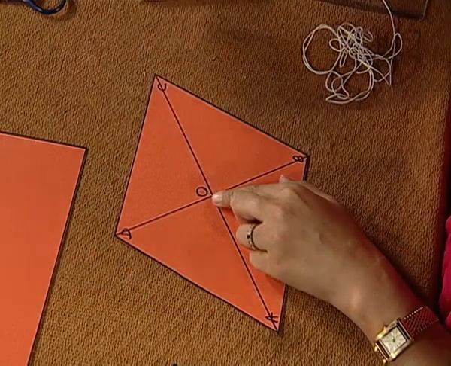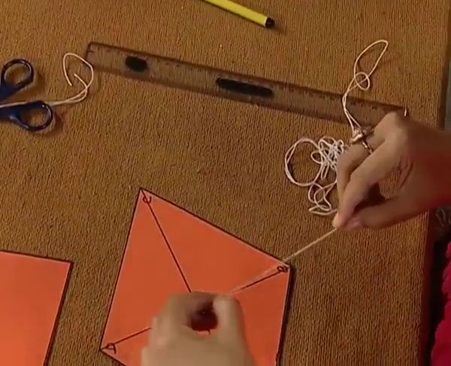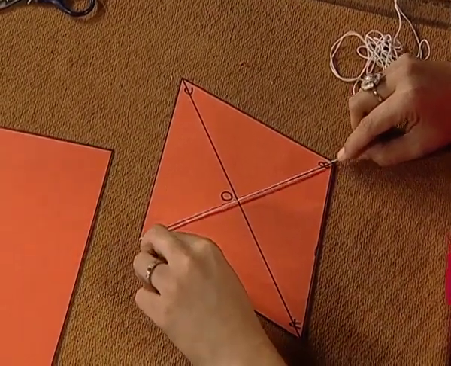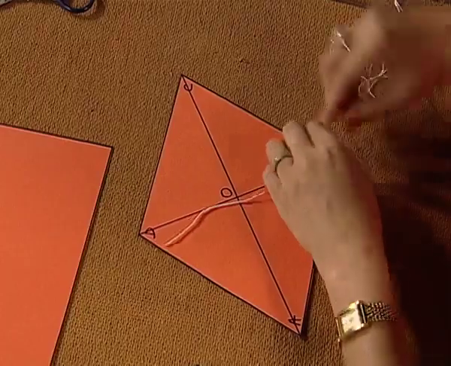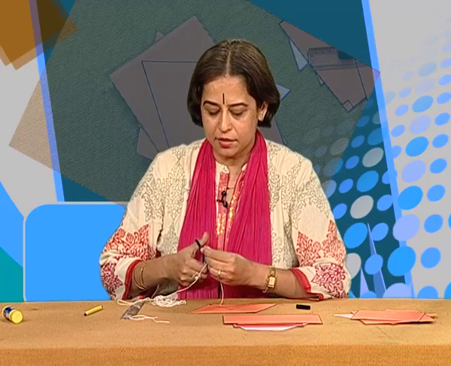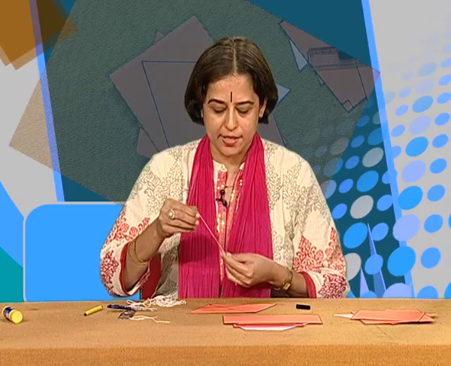Now, let us do it for the other diagonal, that is BD. We will take a piece of thread equal to the diagonal BD. In the same way as we did for the diagonal AC, we divide this thread into two equal parts.